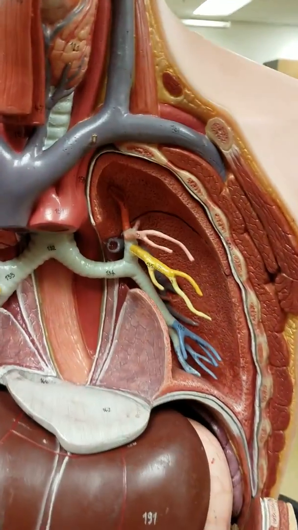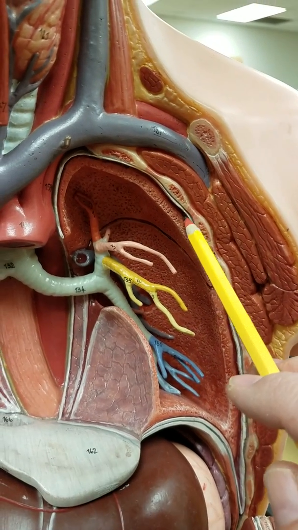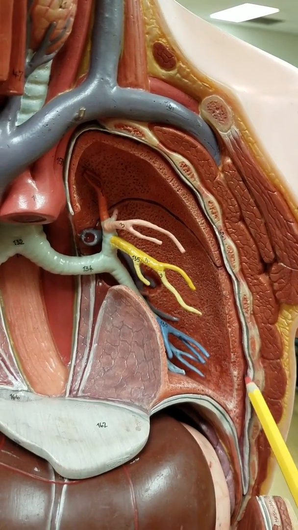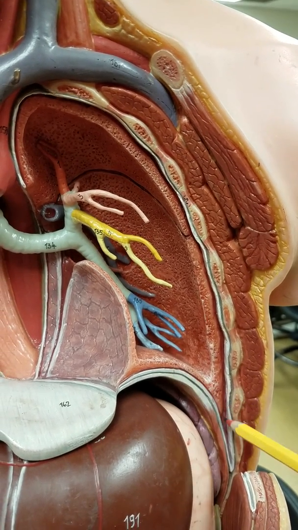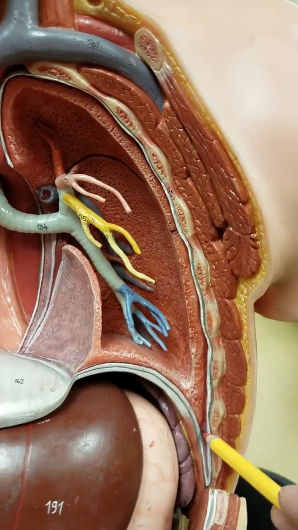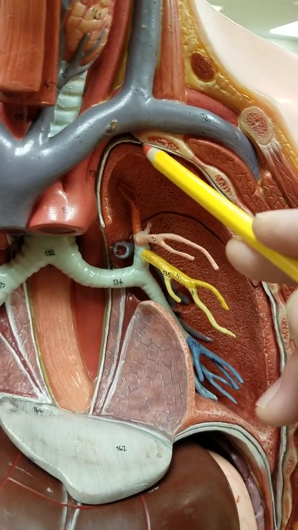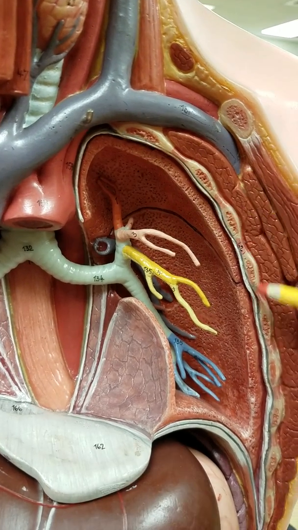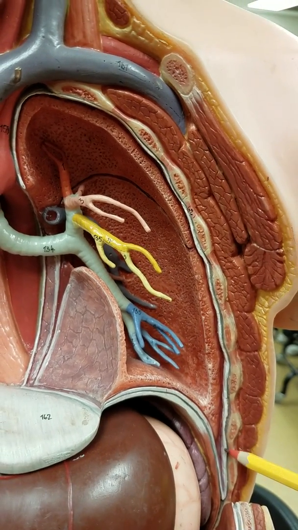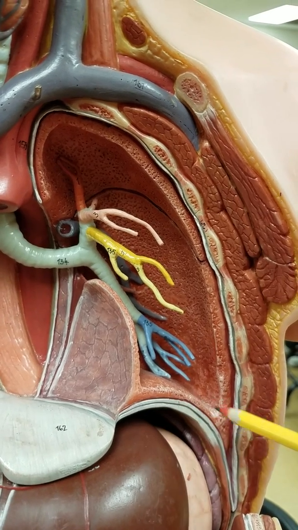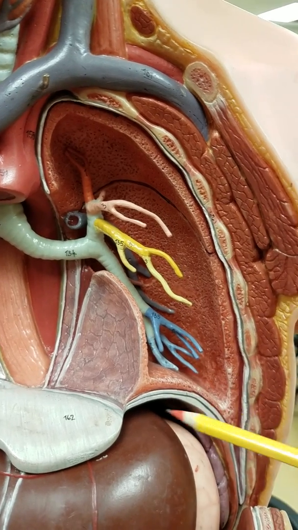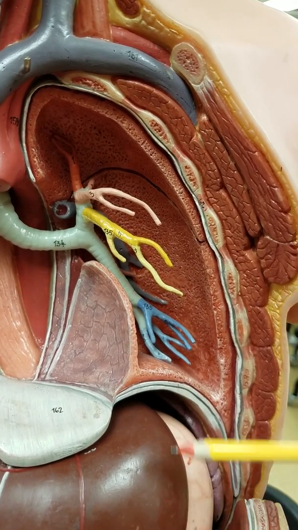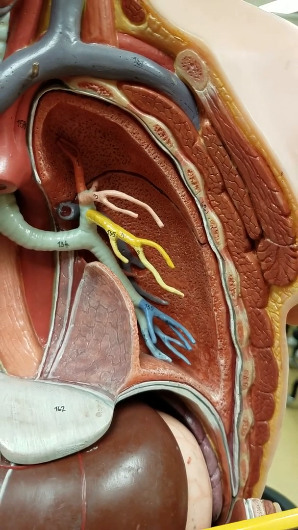Now, between the two we see pleural fluid, which reduces friction, but it also creates a negative pressure. The pleural fluid has a very high surface tension, and so it creates a negative pressure, which keeps the lung stuck or adhered to the rib cage. It also keeps it stuck or adhered to the diaphragm. This is extremely important because when we inhale, the diaphragm is going to contract, move inferior, and it's going to pull the lung with it.